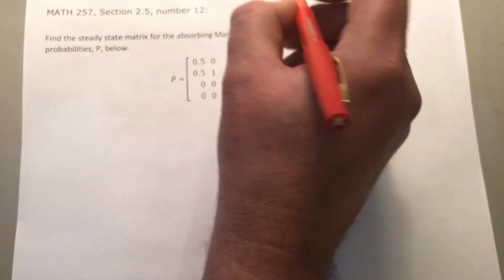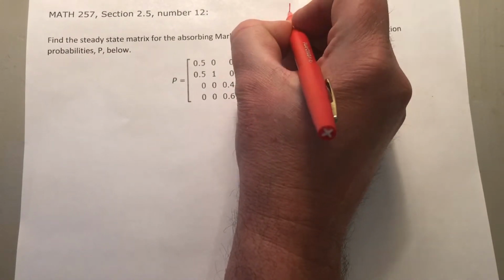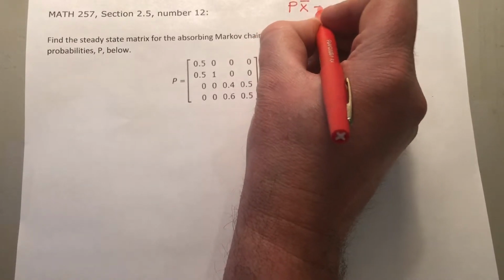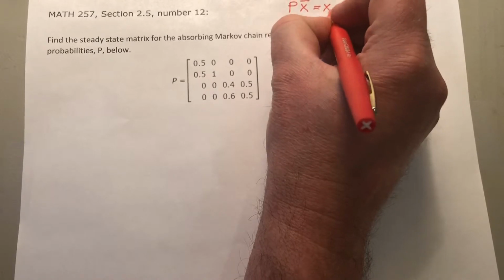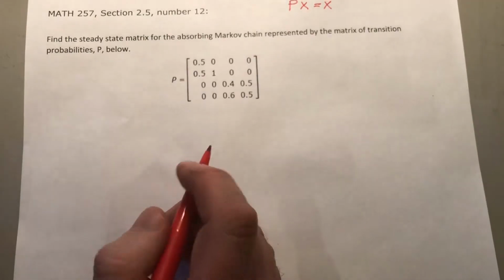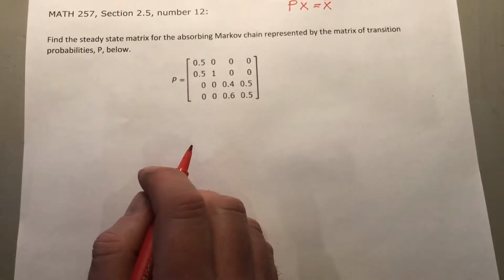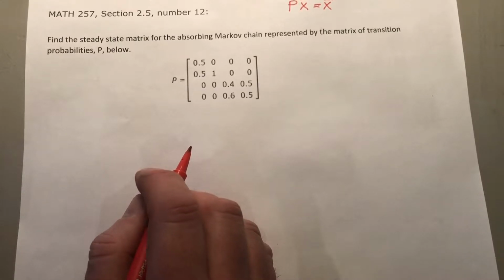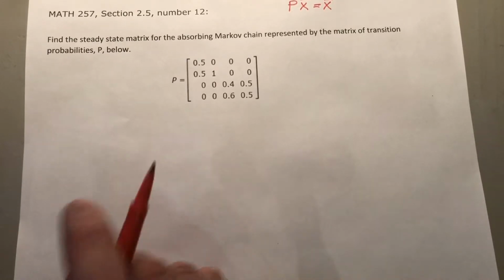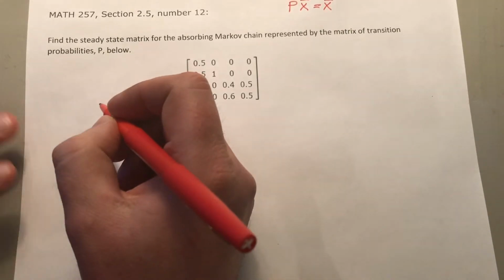Okay, really that's a fancy way of saying that we're going to take P and multiply it by this vector x. We want to find all the values such that I get back this vector x. And the vector x is just x1, x2, x3, x4. So it's going to keep those vectors in place even if I multiply by the matrix P. All right, so let's go ahead and get started.